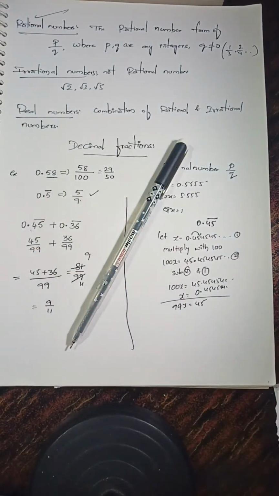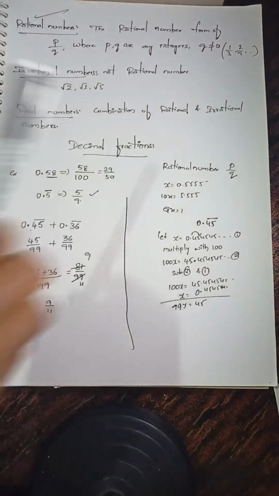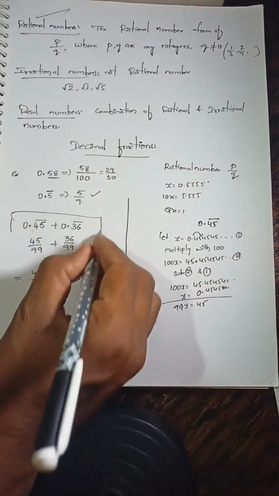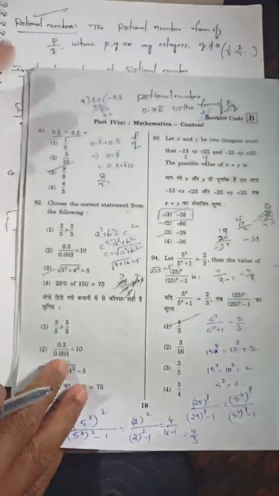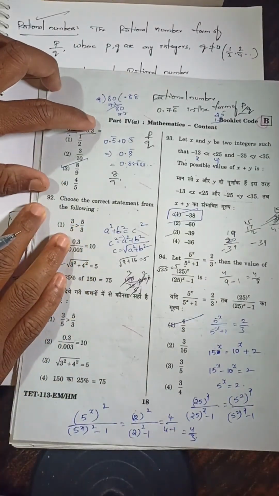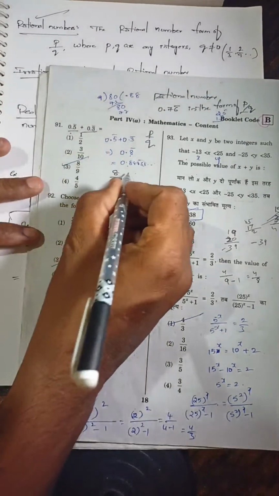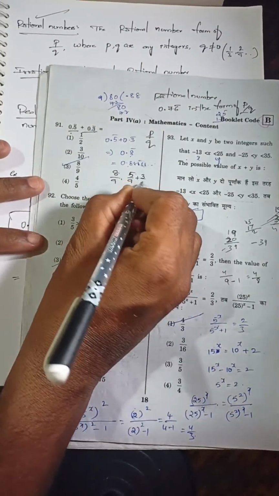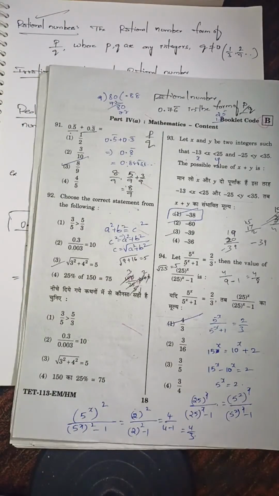This kind of problem already came in the examination also. As I said, I am going to show that clearly. Yes. Can you see? Like this question, I previously solved in the live session. You can see here, 0.5 bar plus 0.3 bar. How much are you going to get? As I said, that is 5 by 9 plus 3 by 9. We are going to get the answer 8 by 9. That's simple. This is a very easy method to do the problem.